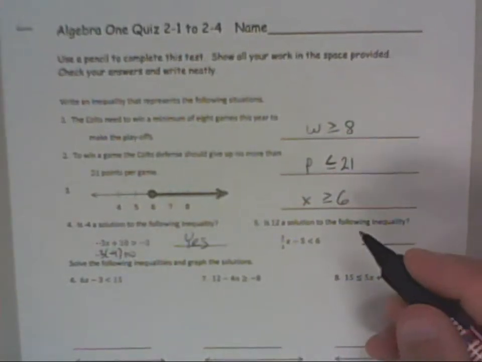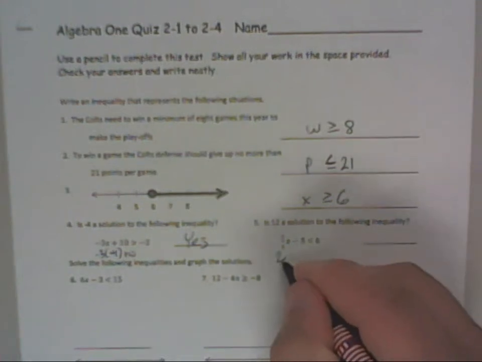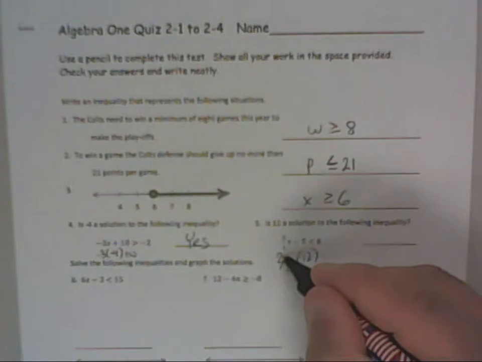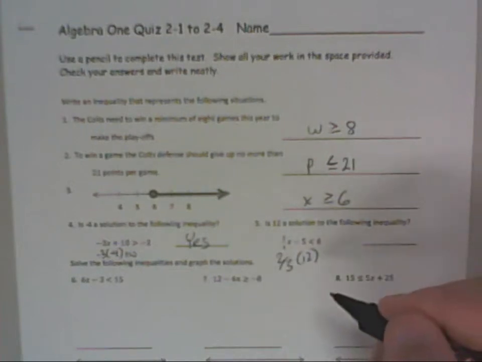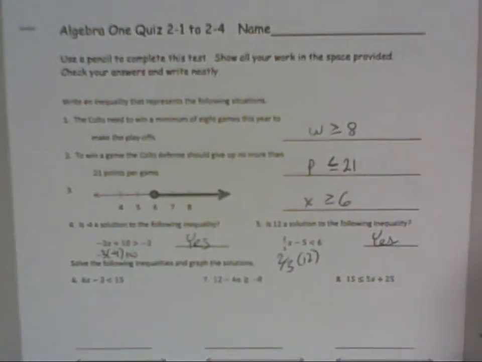Number 5, is 12 a solution to the following inequality? Same kind of process. We're going to take 2/3 times 12. So I'm going to multiply 12 times 2, which is 24, divided by 3, which is 8. And then minus 5 is 3. Is 3 less than 6? Yes, which means it is a solution.